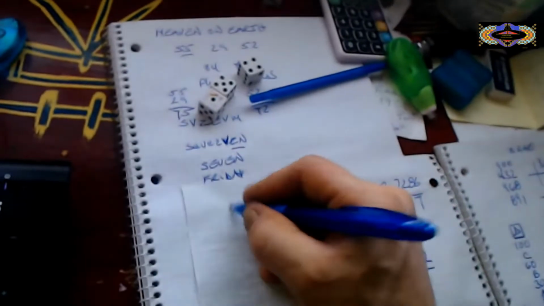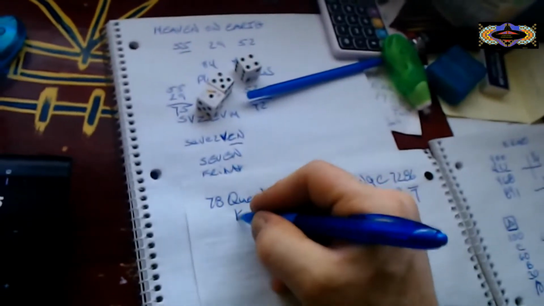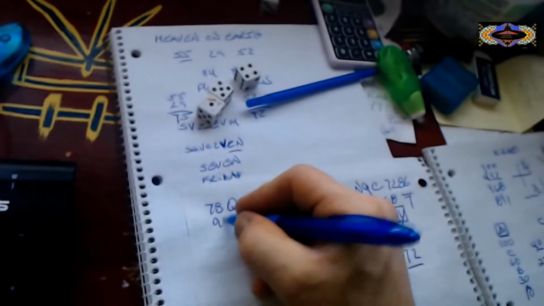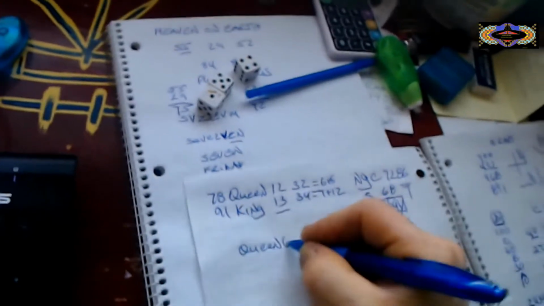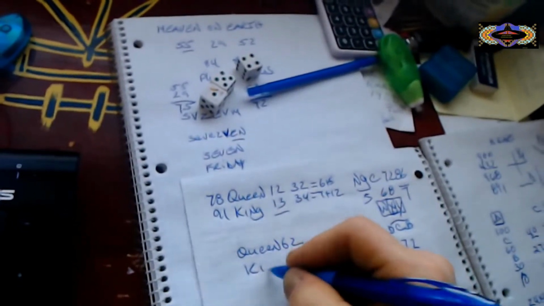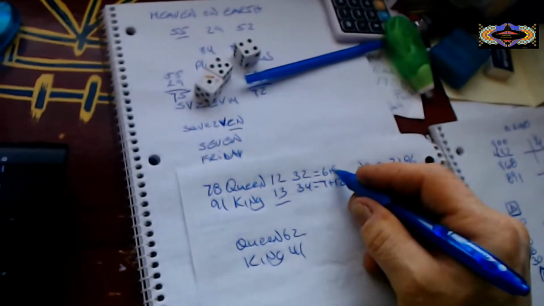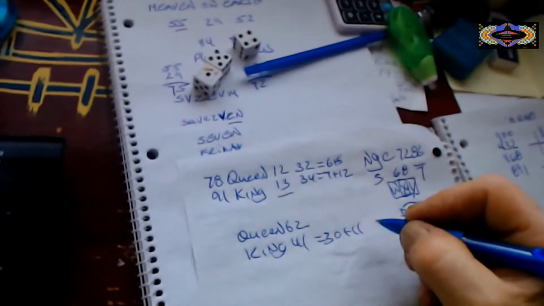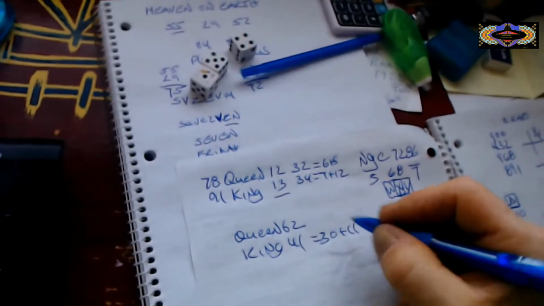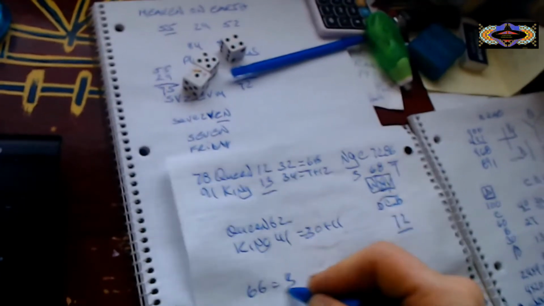This is the Queen 78, and this is the King 91. The value for Queen is 62. The value for King is 41. And it is 6 and 5 equals 41. I don't remember how I get 62. I will tell you how I get 84.